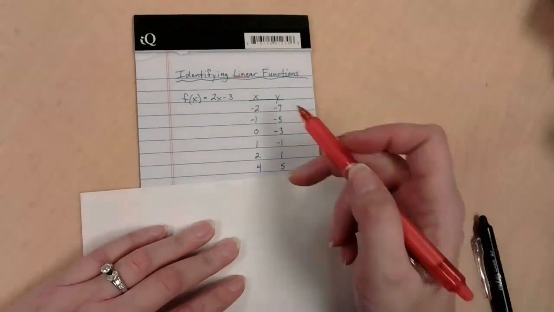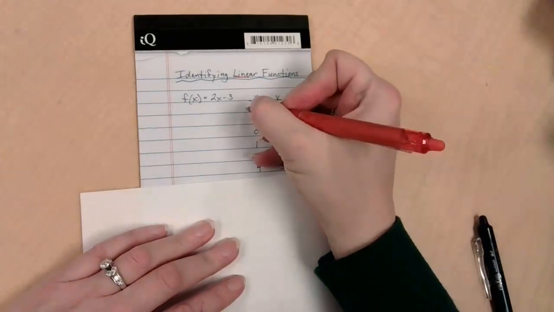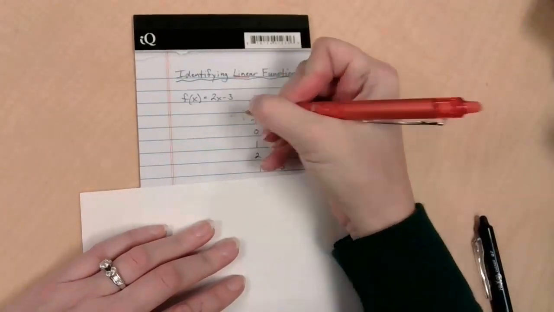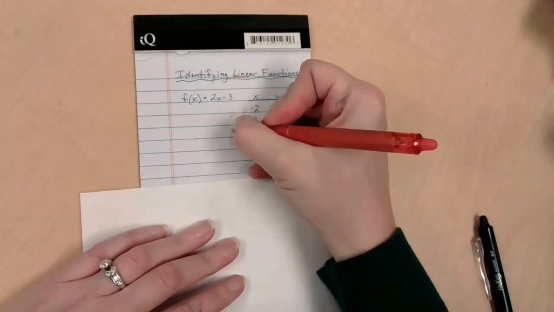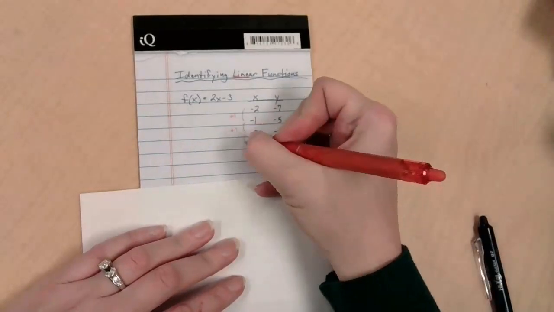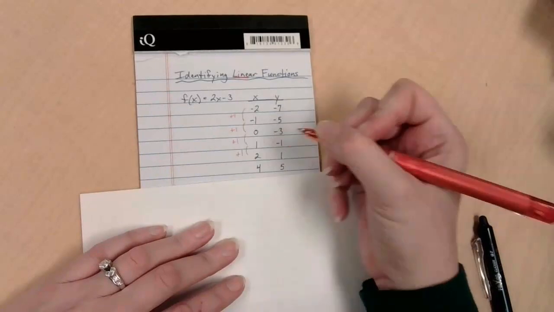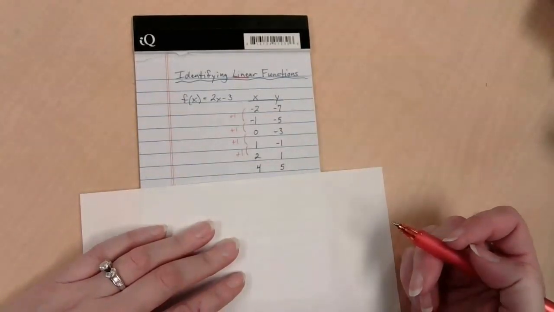Absolutely. What is the change to go from -2 to -1? All right, so to go from here to here, -2 to -1, that's an increase of 1. And quite frankly, from -1 to 0 is an increase of 1. And from 0 to 1 is an increase of 1. And from 1 to 2 is an increase of 1. Ooh, that's not going to be an increase of 1. I'll come back to that one.